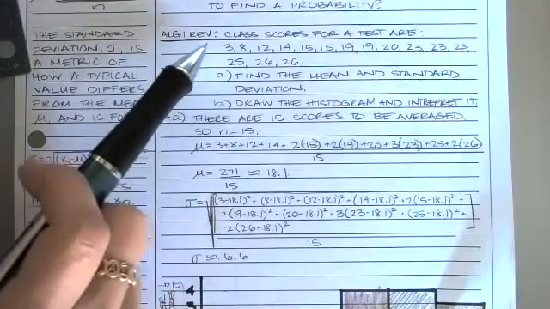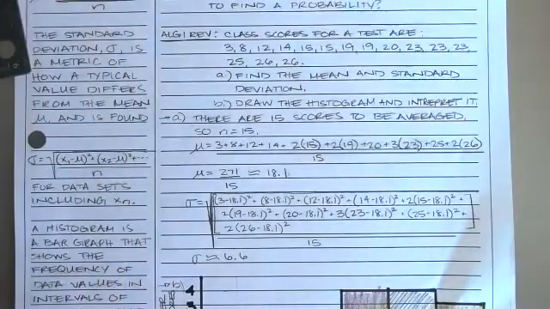So class scores for a test are 3, 8, 12, 14, 15, 2 people got 19, somebody got a 20, 3 people got 23, somebody got a 25, and 2 people got 26s. So our job is to find the mean and standard deviation in part A, and part B says to draw the histogram and interpret it.